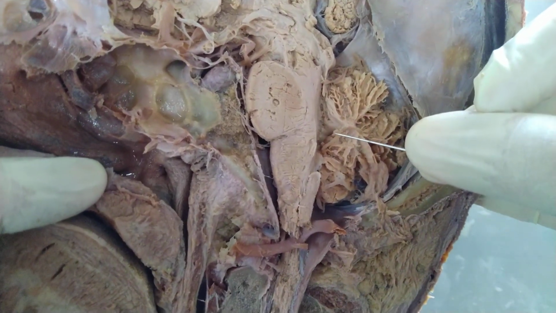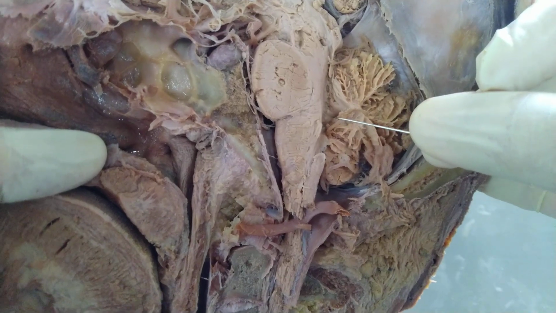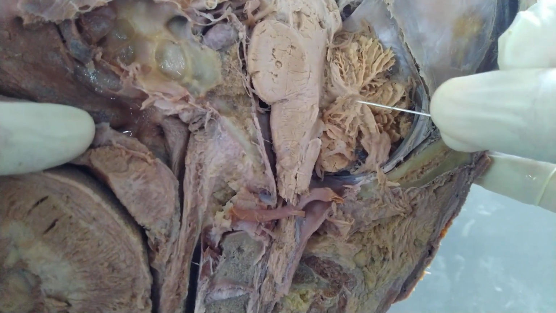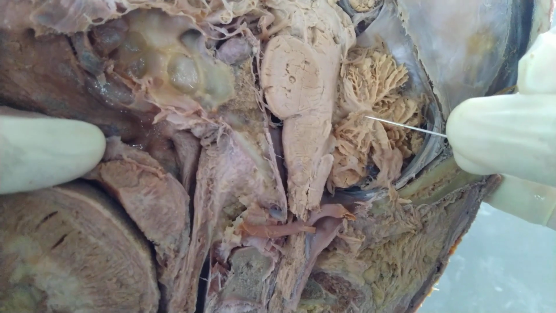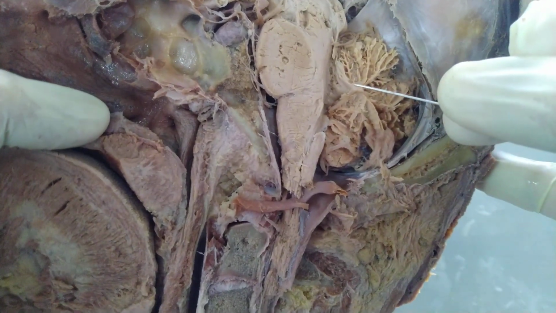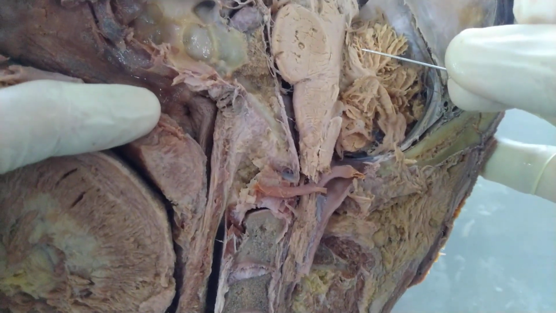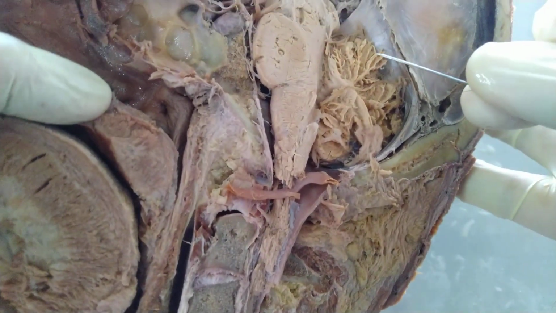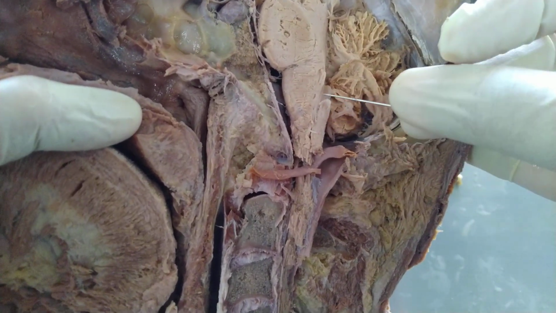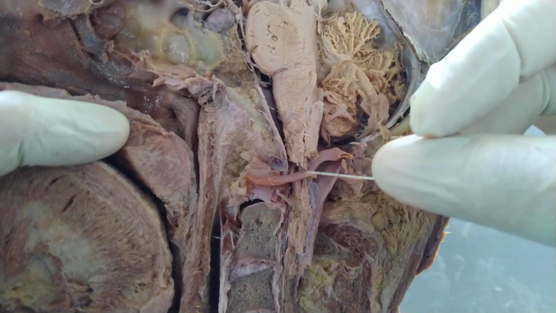Then the fourth ventricle has two lateral openings, the foramina of Luschka, and it has a medial opening in this area. So that's the foramen of Magendie. So those will be the exit points for CSF coming from the fourth ventricle, going towards the subarachnoid space, where CSF can circulate around the brain. And there's also CSF that will enter and fill up the central canal of the spinal cord, going down.